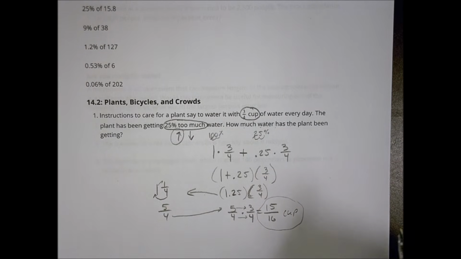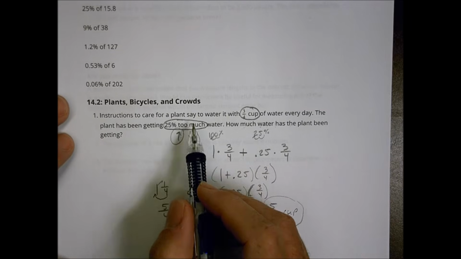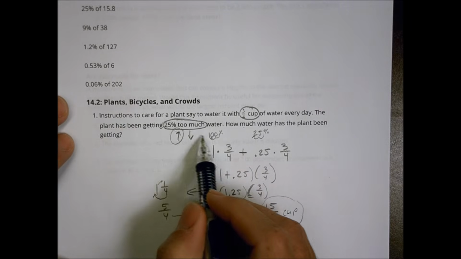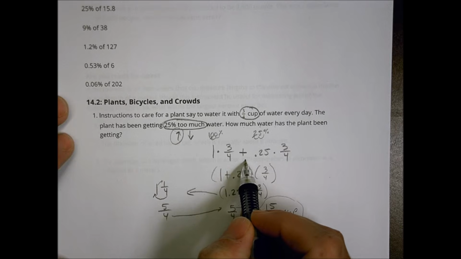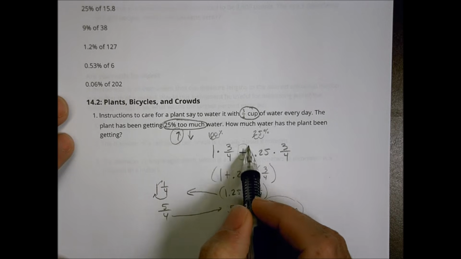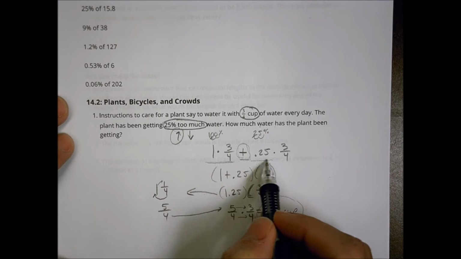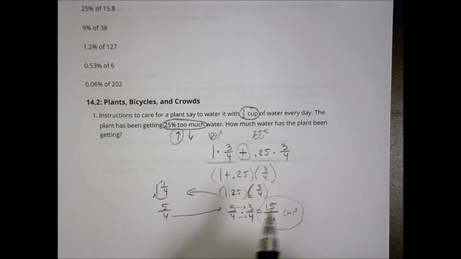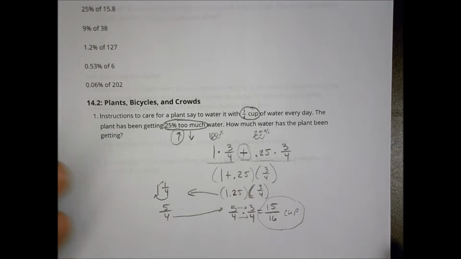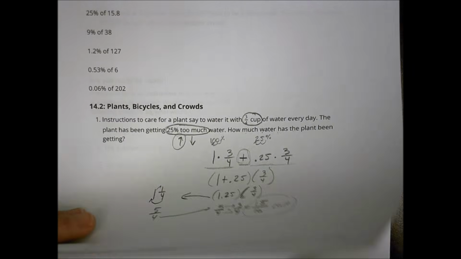It's getting overwatered. So our process for doing that was recognizing that 25% too much was going to be an increase, which told me I'm going to add, right? I'm going to add to the initial. This is what I have, and I'm adding that point 25 more. Let's see if we can use that same idea with the next one here, okay? Or something similar. Number 2.